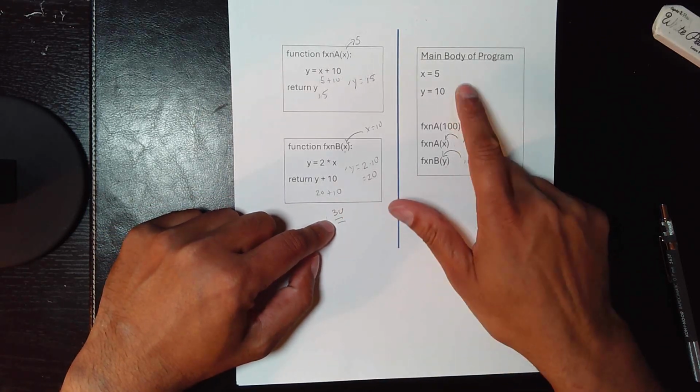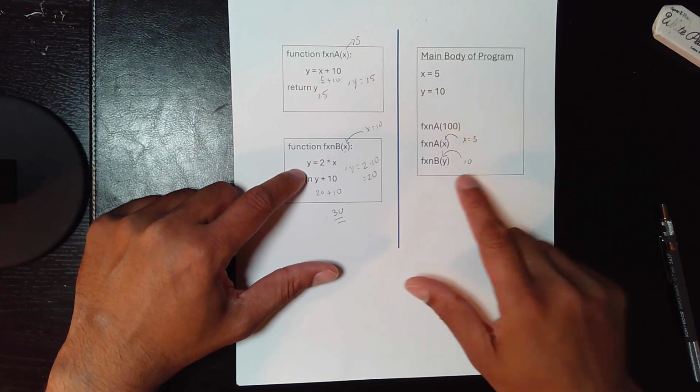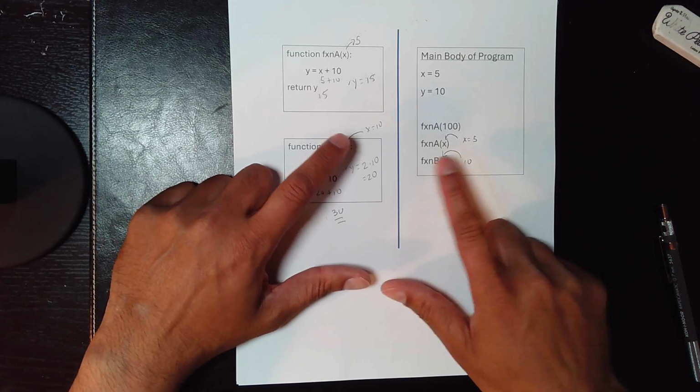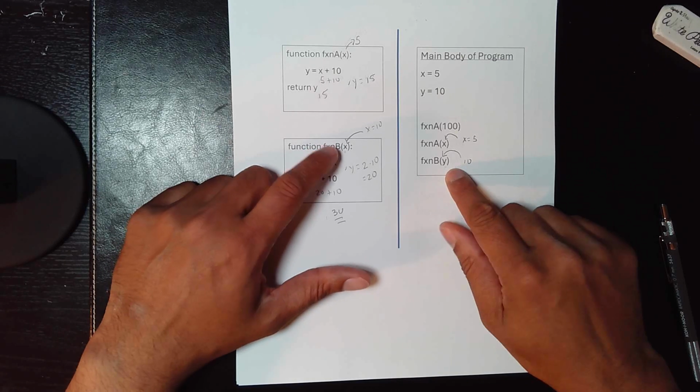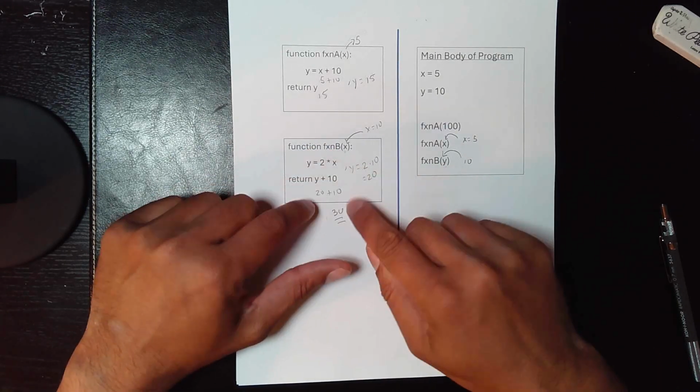So this y outside and this y here are not the same. They're completely different. So now y is isolated here. The value is 10. Again, this is isolated here. And now the value is 30.